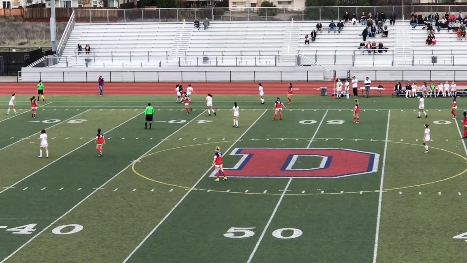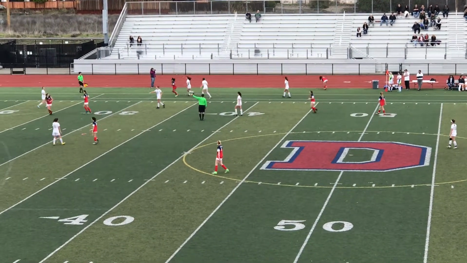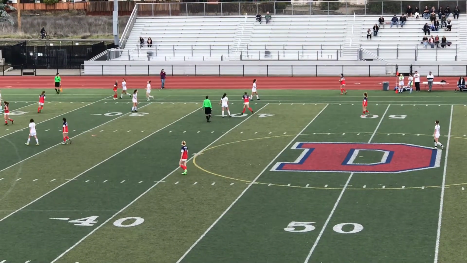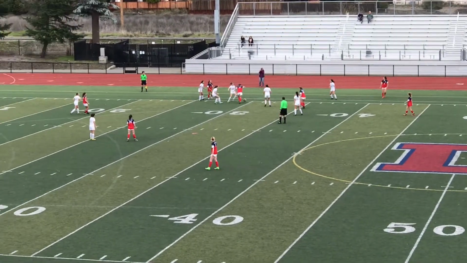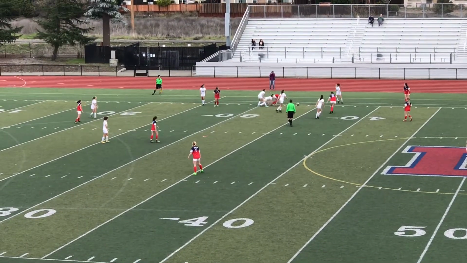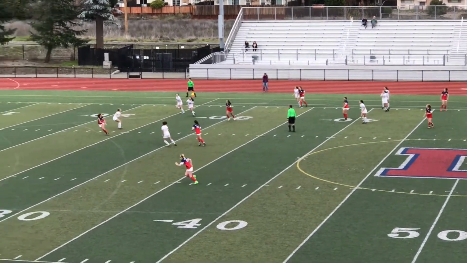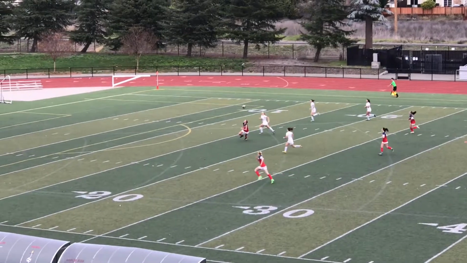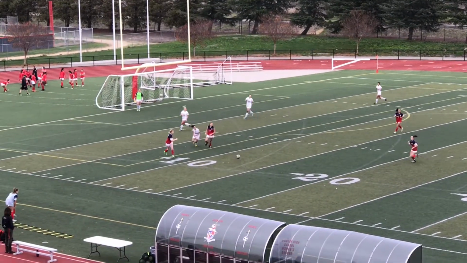That goes back up the line, back out. Another Dublin throw. Two players on Dublin High. Dublin High still trying to control that, sending it back, now crossing into the middle. That's a nice ball. Dublin High possibly with an opportunity, and it gets cleared.